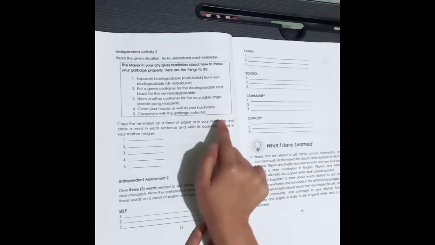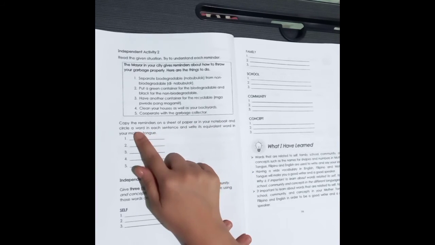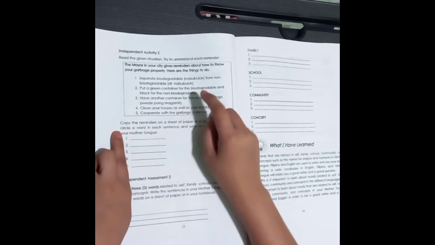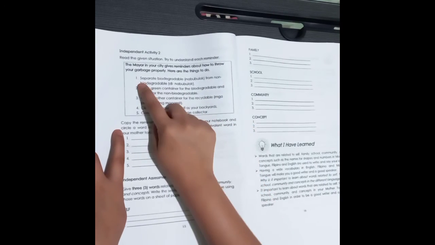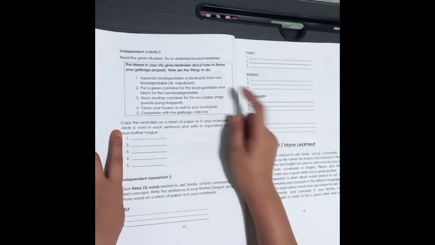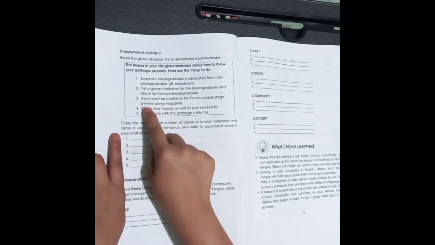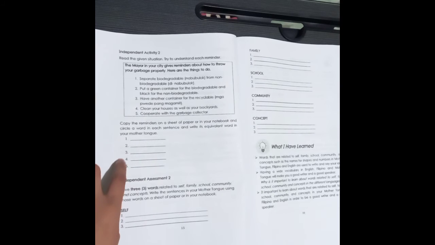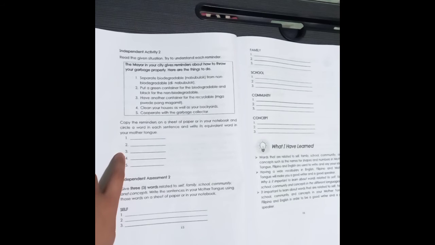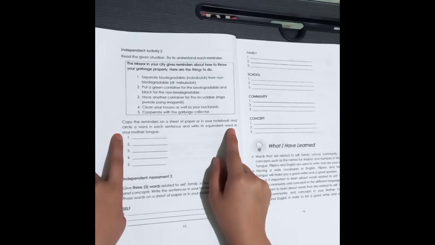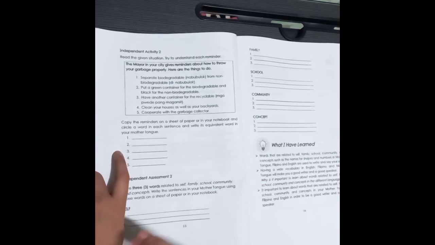Magpili na lang ka og 5 ka pulong. Number 1, isa, pili ka dihag isa. Number 2, pili pud kag isa. Number 3, 4, ug 5. Isulat nimo diri ang imong tubag. Pagkahuman, write its equivalent word in your mother tongue.